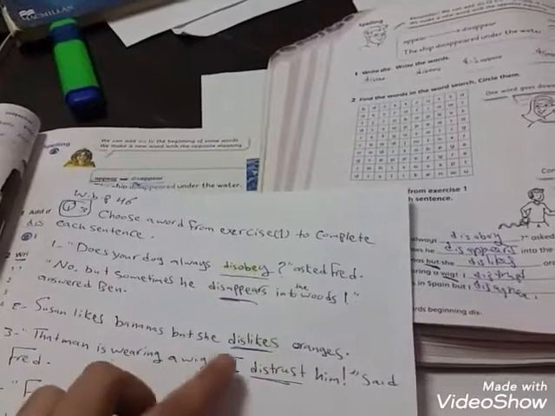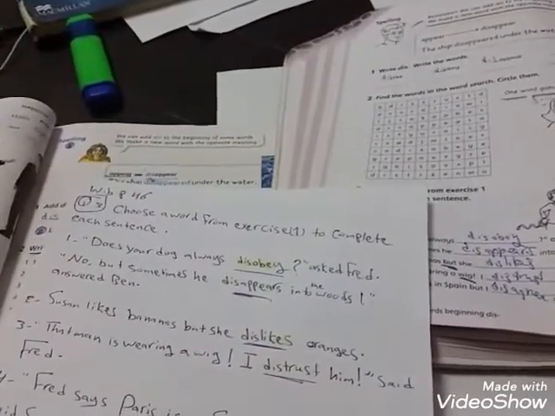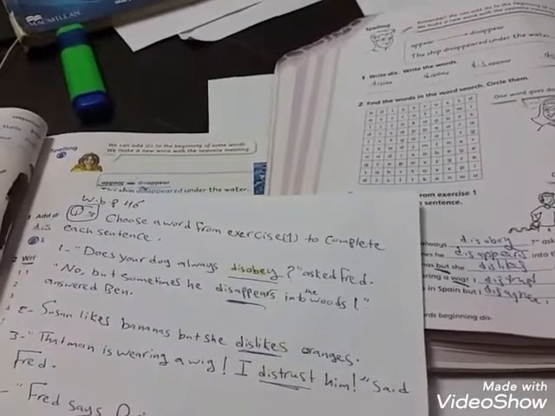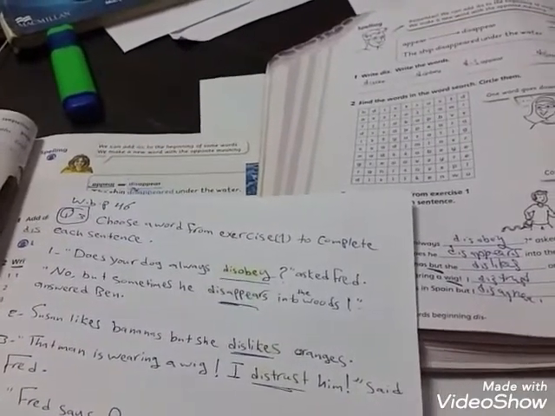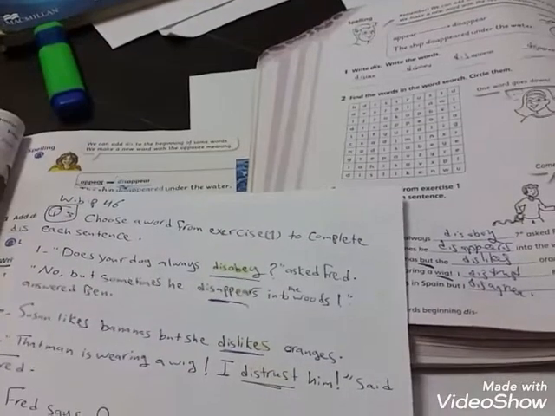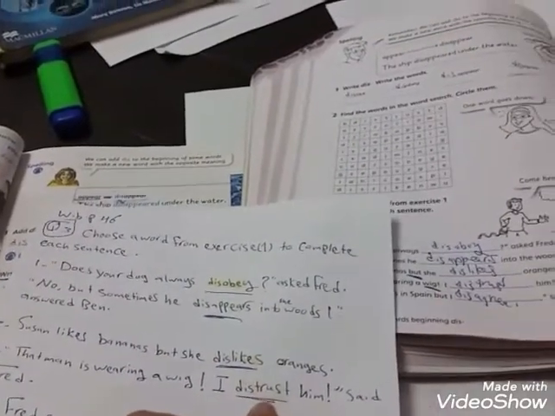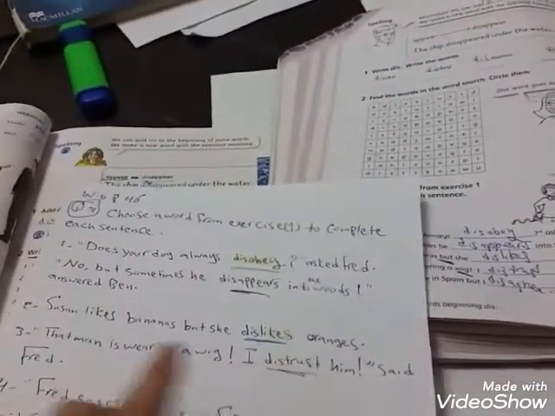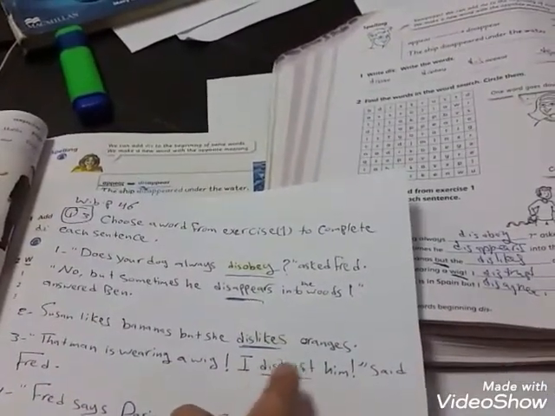Number 3, that man is wearing a wig. A wig is fake hair. So from the context, you understand that the man is lying or is hiding his identity. He is disguising somehow. So the appropriate word here is distrust. I distrust him, said Fred. The appropriate word is I distrust him.